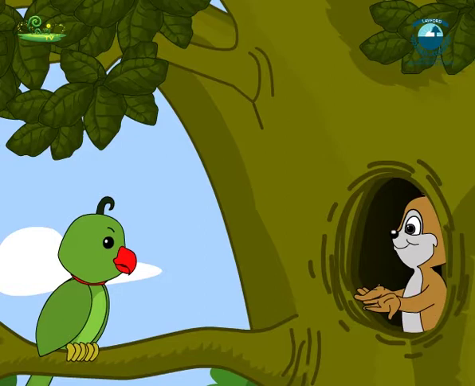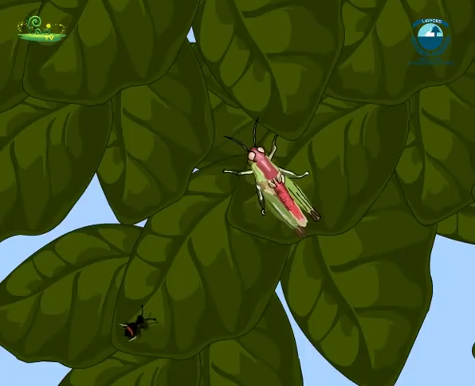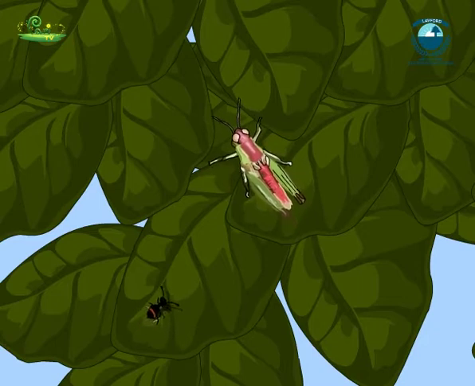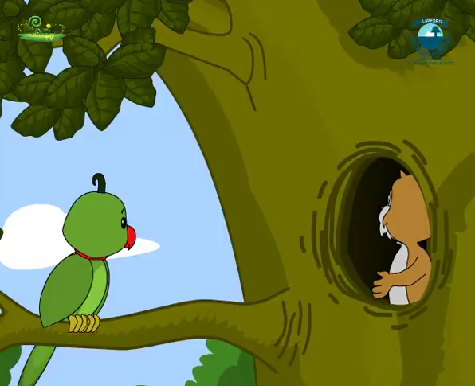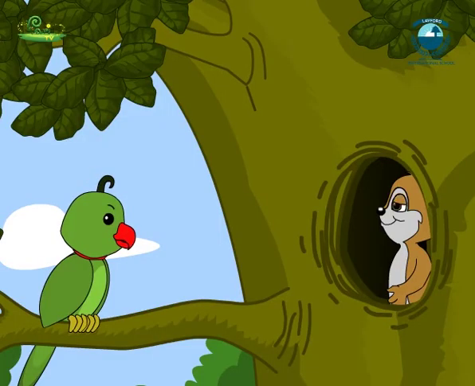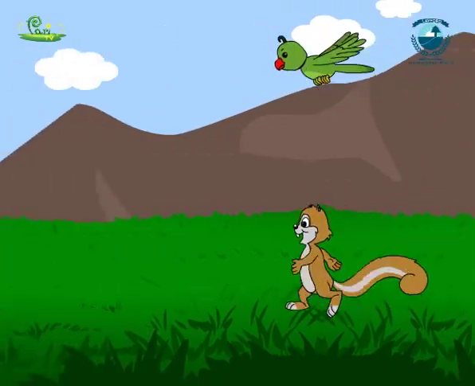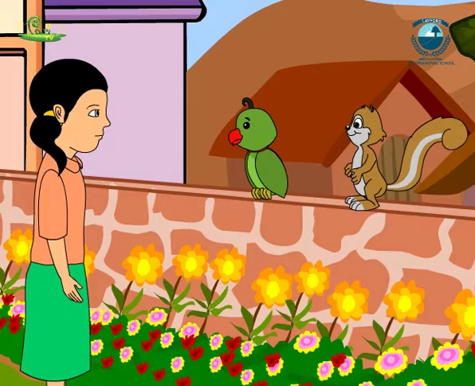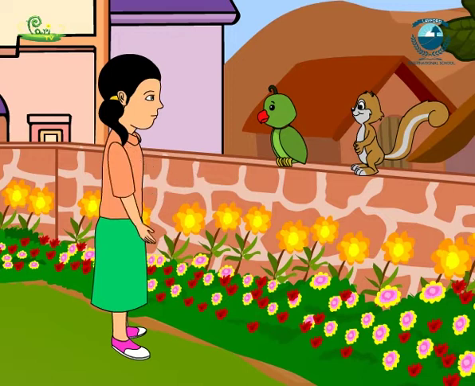But how can we compare two different things, like the length of an ant and a grasshopper? I don't know. We can go to Munia, who can tell us how we compare two things. Then let's go to her. Gillu, Mittu, nice to see you both. But we have a problem. Tell me, what is your problem? I'll solve it.